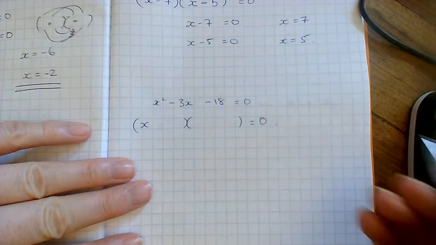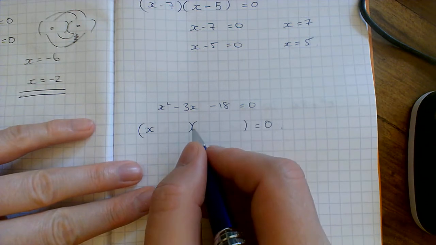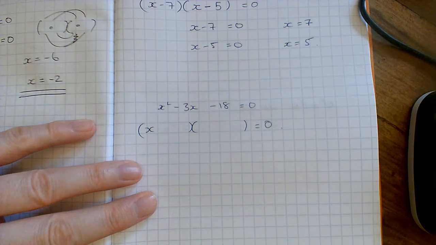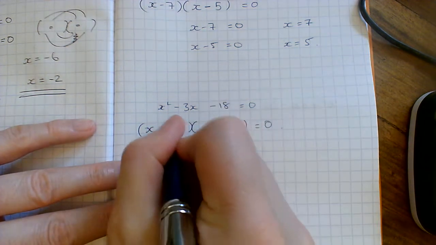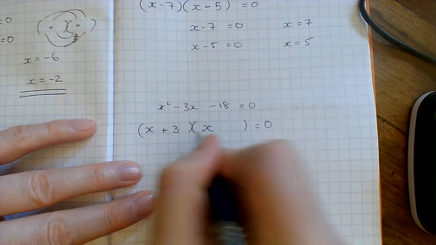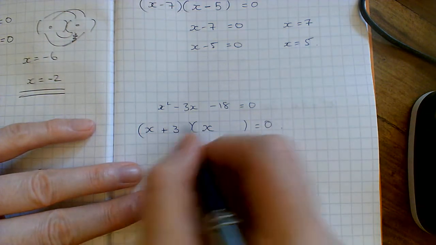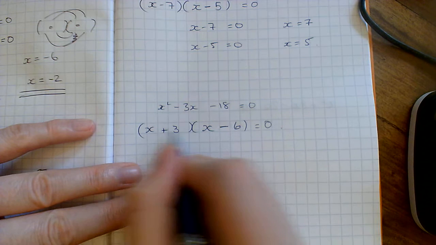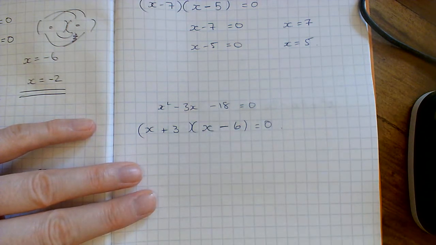x squared minus 3x minus 18. I haven't put any bits in here. I wonder what MyMaths told me this was, because on the first page it does tell you them all. So x squared minus 3x minus 18. I've got x plus 3 in this bracket. Okay, so this one's got to be x. x times x is x squared, and 3 times 6 is 18, but I want minus 18, so I'm going to have minus 6. Plus times a minus is a minus.